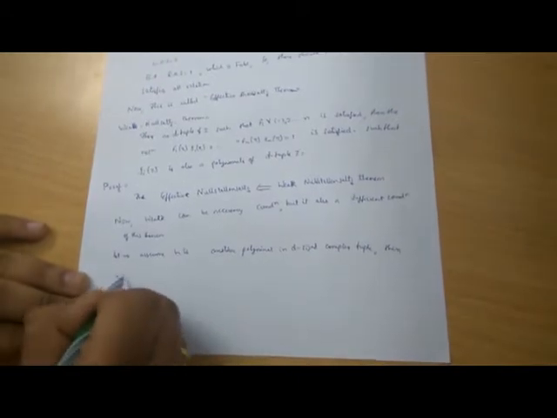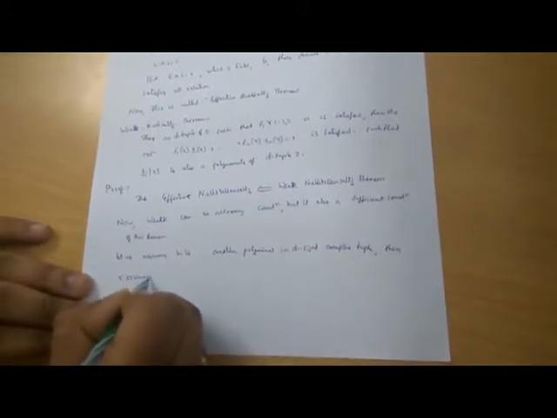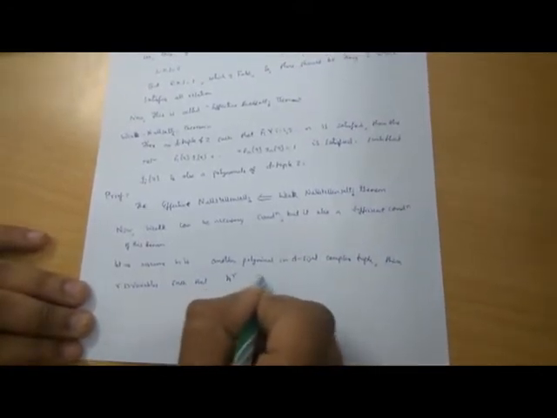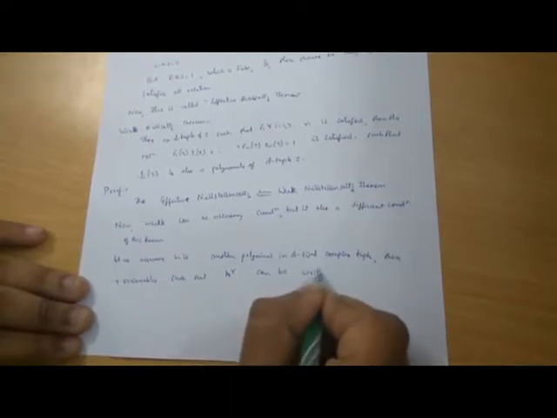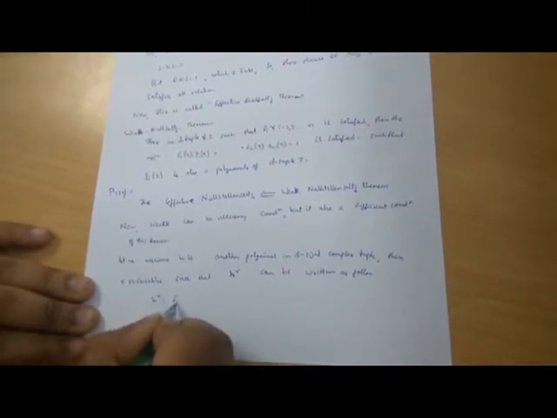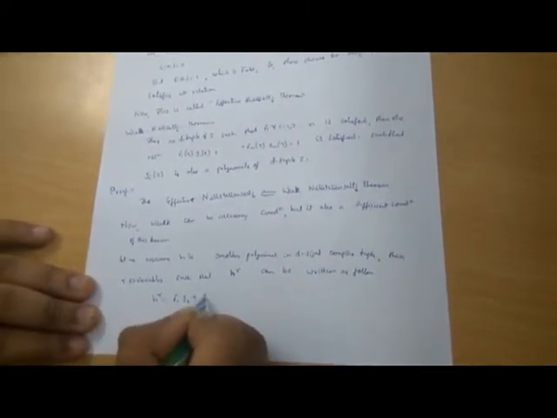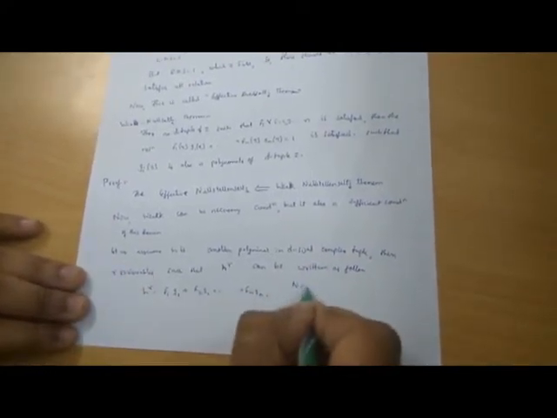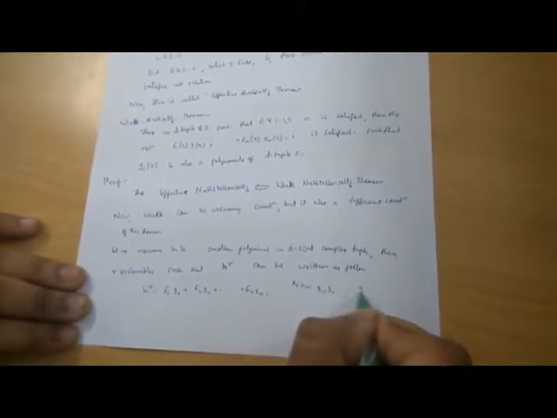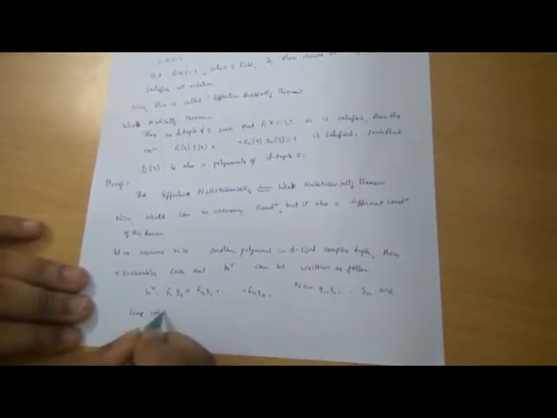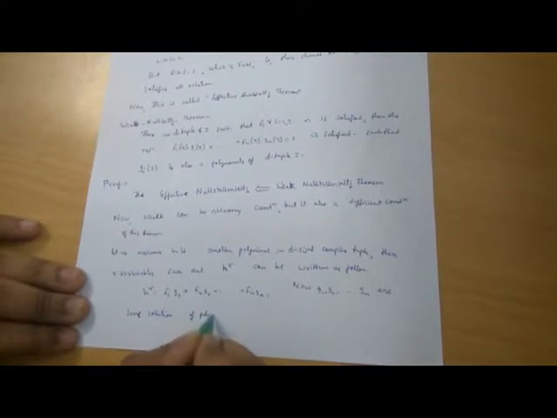Then r is a variable such that h power r can be written as follows: h power r equals f1 into g1 plus f2 into g2, and so on up to fn into gn. Now g1, g2, and so on up to gn are some collection of polynomials in the d-sized tuple.